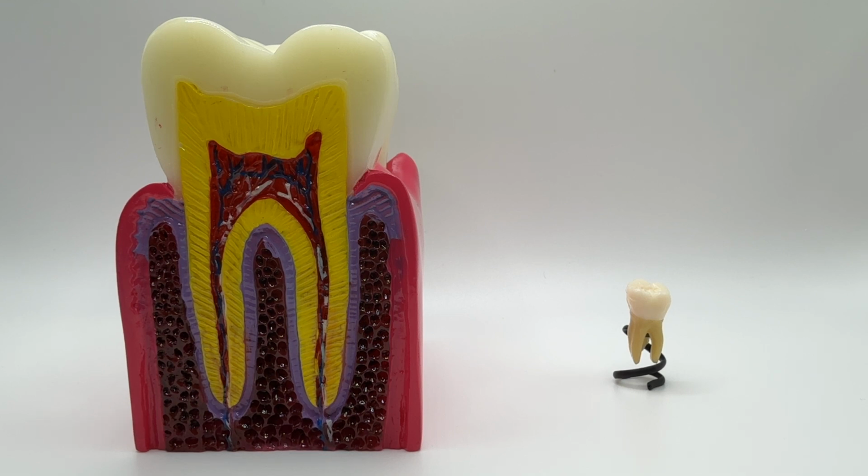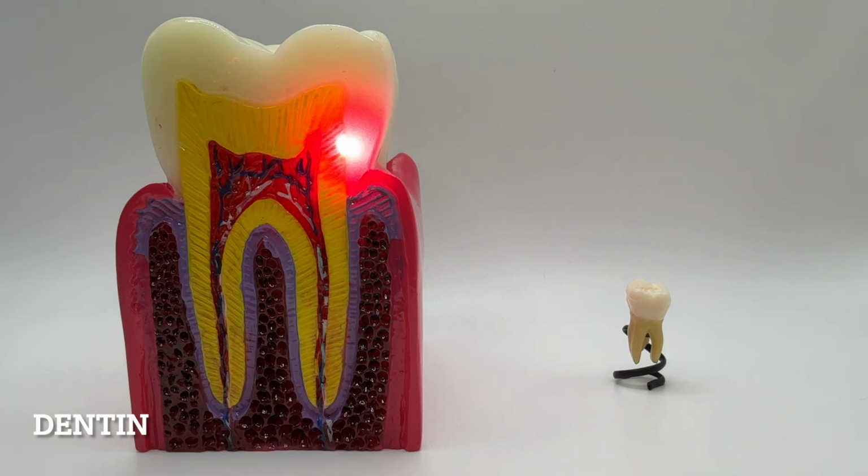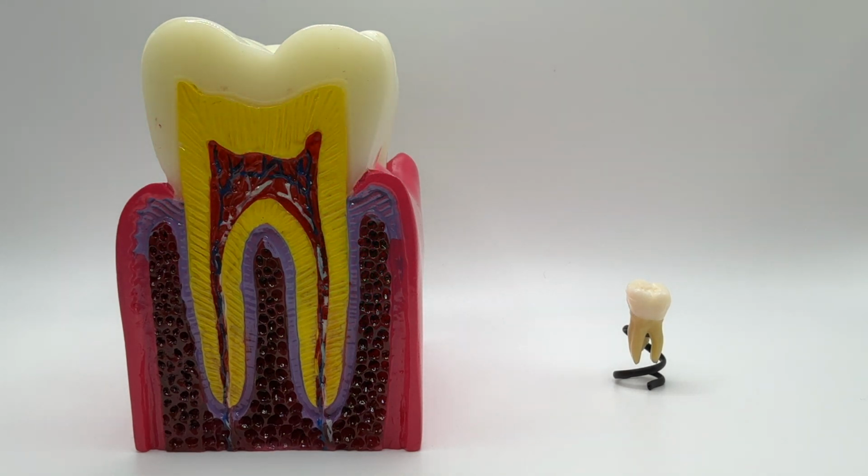Next, we have the dentin. The dentin makes up the majority of the inner portion of the tooth. That's what you see here in yellow. That is dentin. On x-rays, it appears darker than enamel.